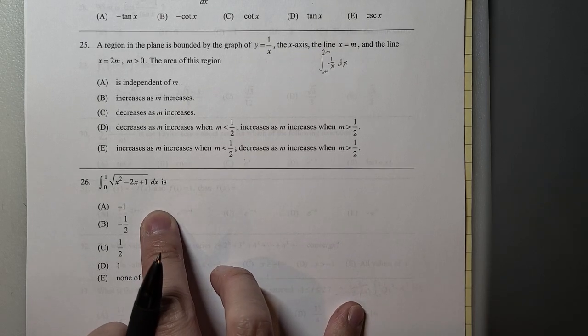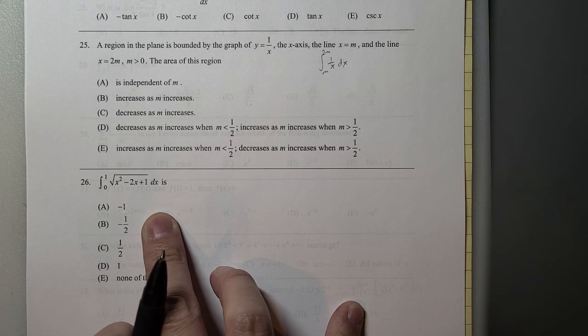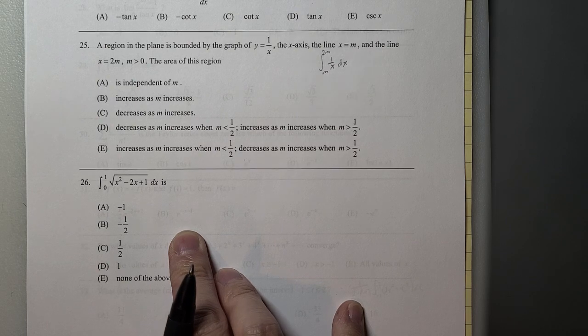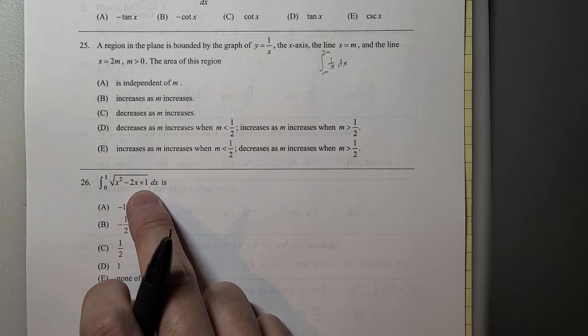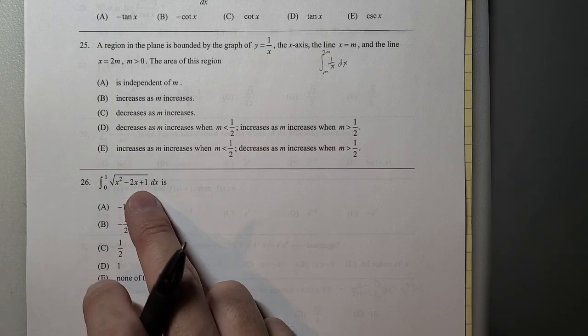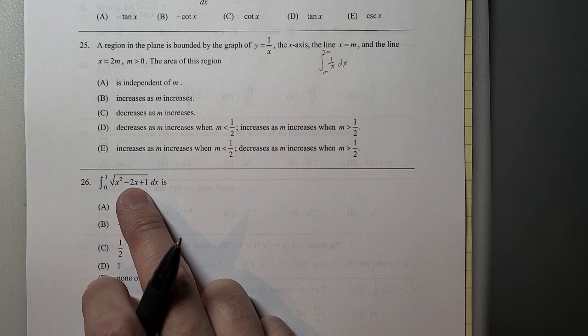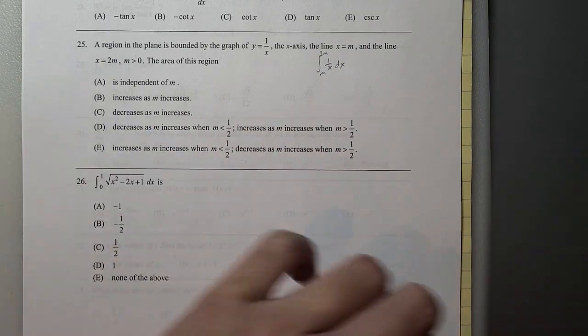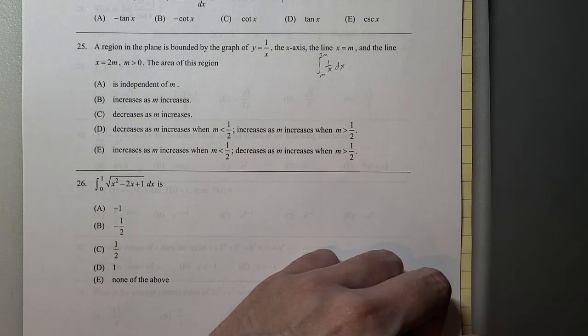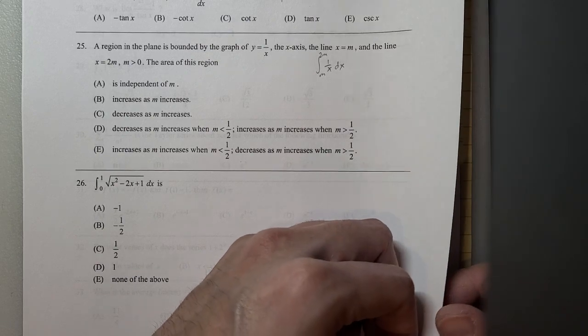This one, is this the AB problem? Yes, it was. Okay, so I remember it now. If you factor this, it'll be x minus 1 squared. So when you square root that, it's the absolute value of x minus 1. So you got to be careful for that. Okay. Again, check out the AB video for the worked out solution.